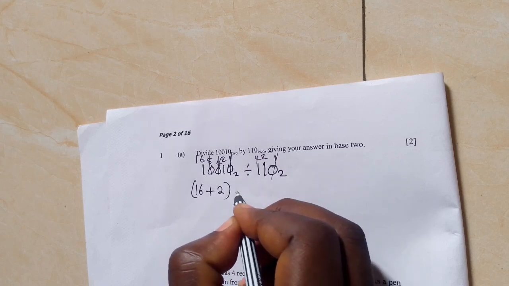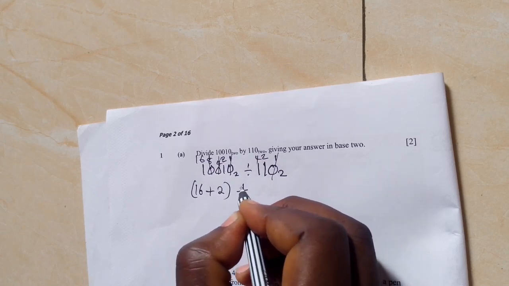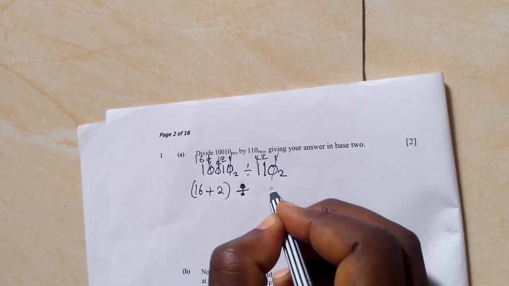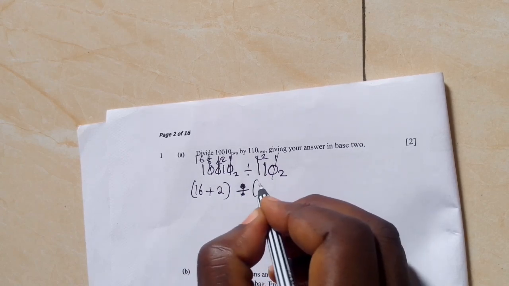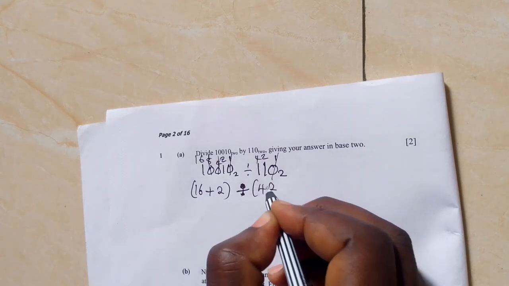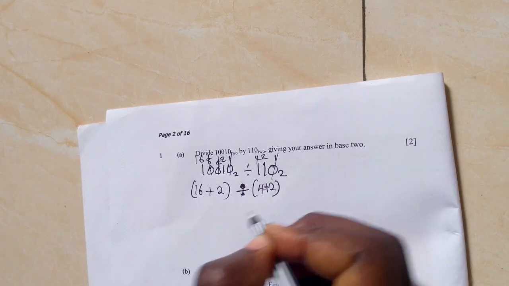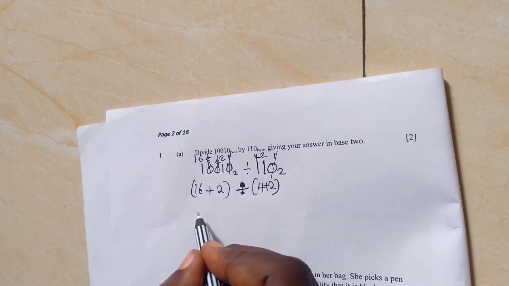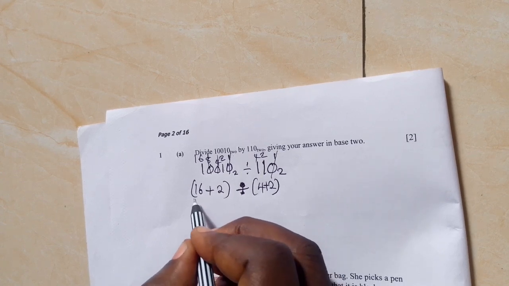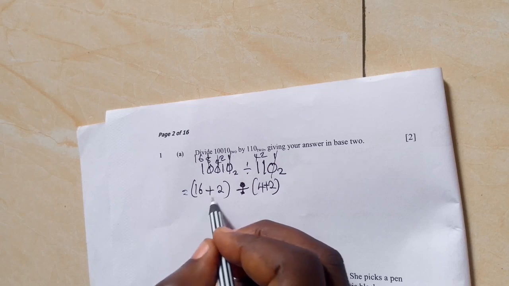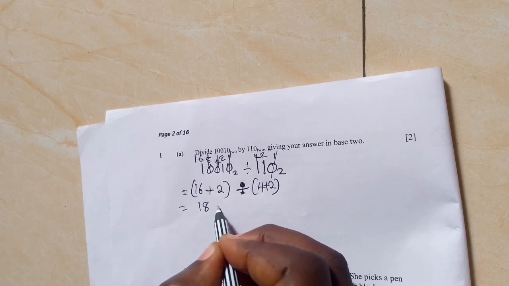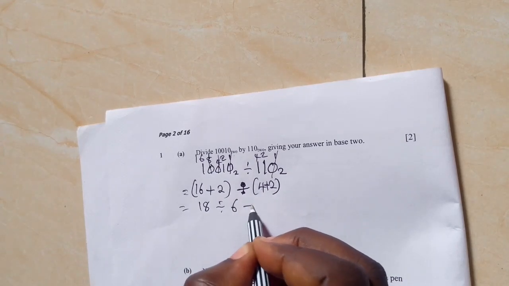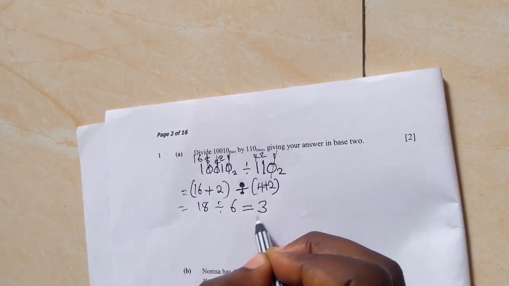Divided by, this is divided by here. 1 by 4, that is 4. 1 by 2, that is 2 here. So from there, we are going to add 16 plus 2, that is 18, divided by 4 plus 2, that is 6, and the answer is 3.